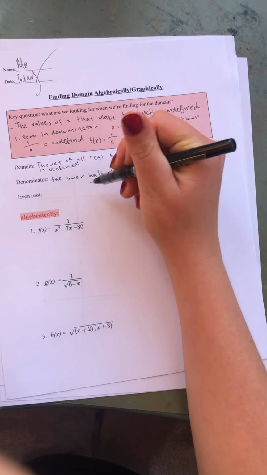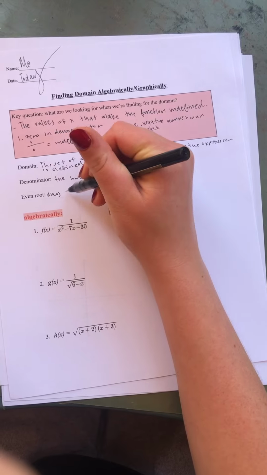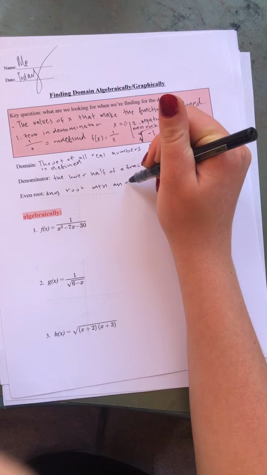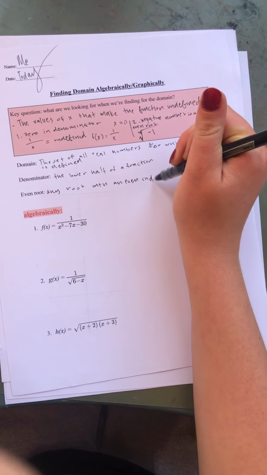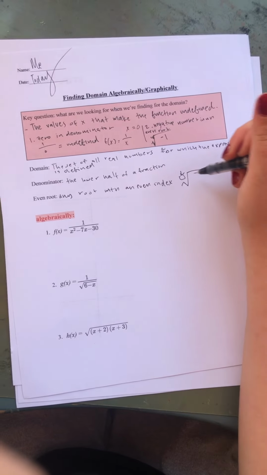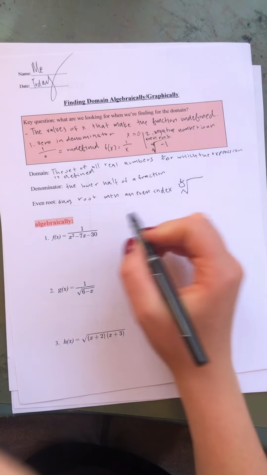And an even root is any root with an even index. And reminder that the index is this part of the radical.